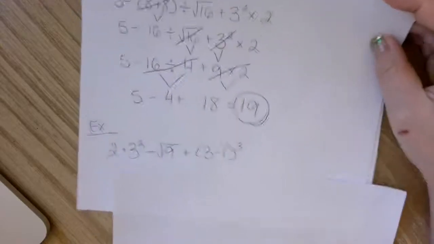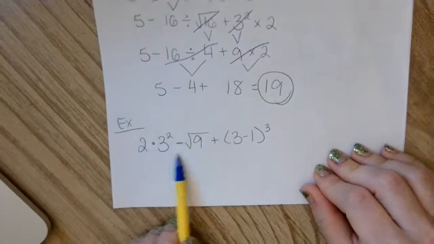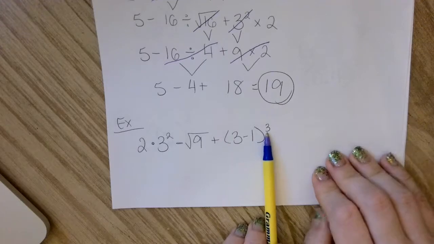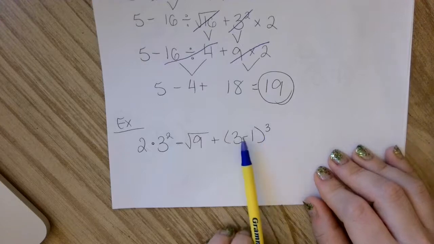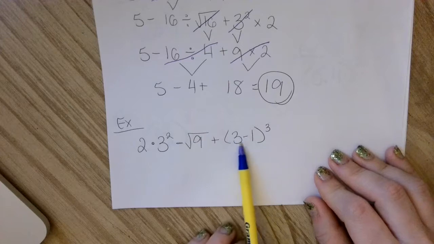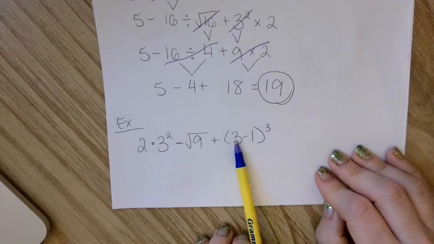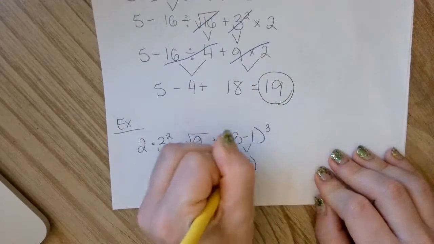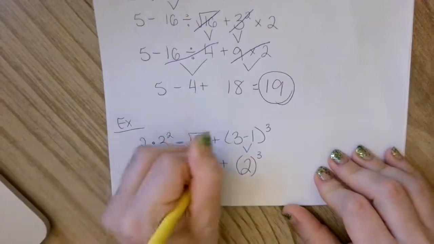So let's do another one together. So right here on this one, remember I'm going to do parentheses first. Now that little exponent could throw you off and confuse you, but if the exponent is on the outside of the parentheses, I am still going to get my answer that is in the parentheses before I do the exponent that is outside of it. So let me take care of that first. So 3 minus 1 is 2. Then I'm going to just pull down everything else.